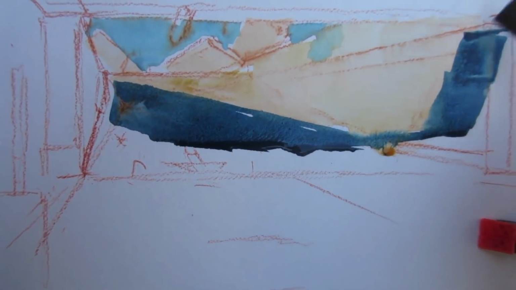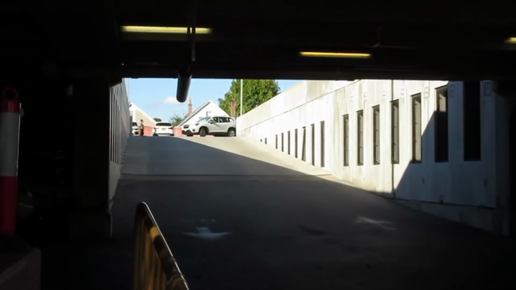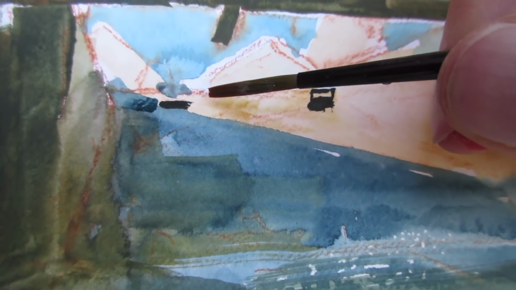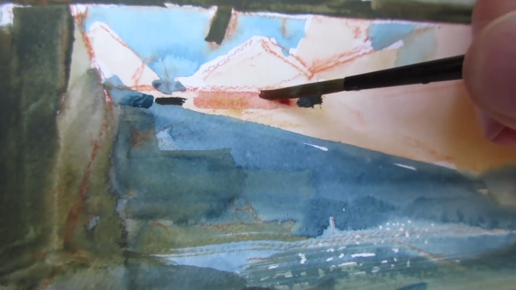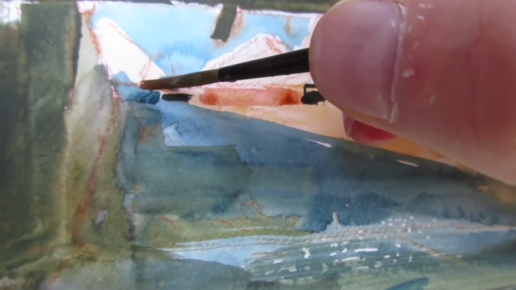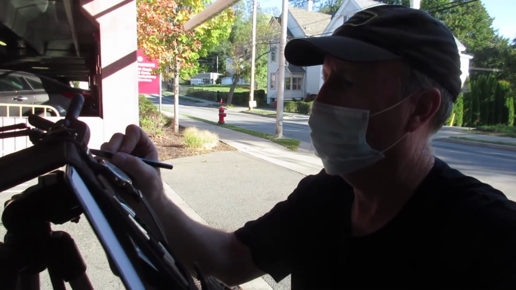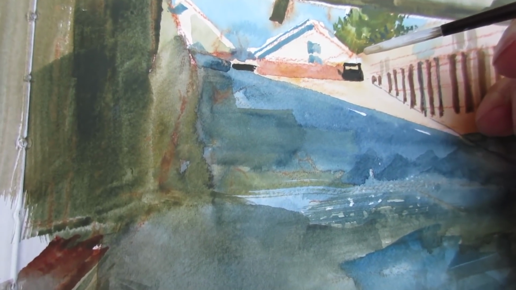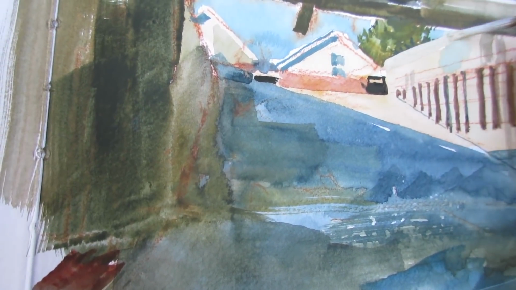And then mixing a deeper color of blue with some red and yellow, I mix a deeper shadow color for the shadow on that lower part of the ramp. And the part that's catching the bright light of the afternoon sun, like that wall there, is a little taller than I had first drawn it.